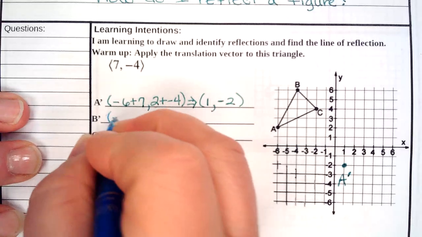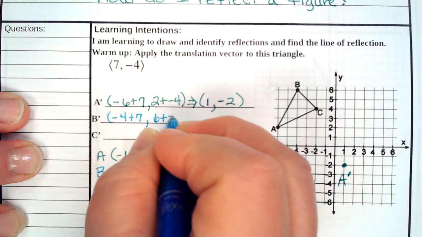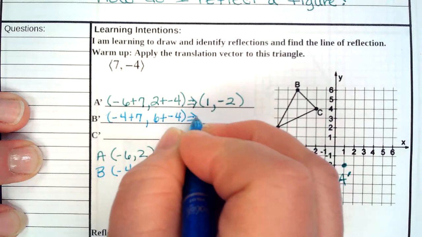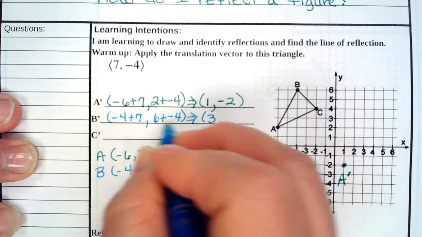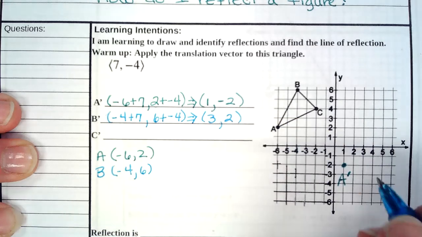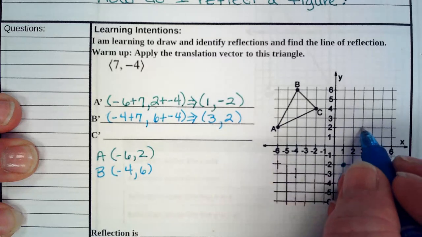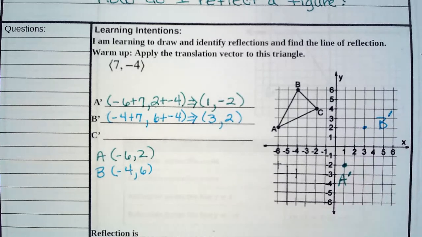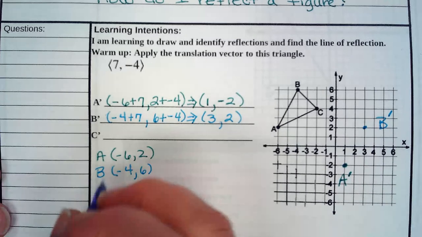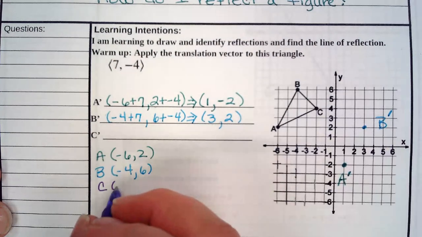B prime is -4 plus 7, 6 plus -4. -4 plus 7 is 3. 6 plus -4 is 2. B prime is the point 3, 2. And finally, for C prime, C is the point -2, 4.